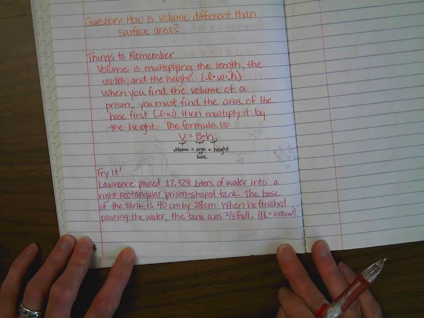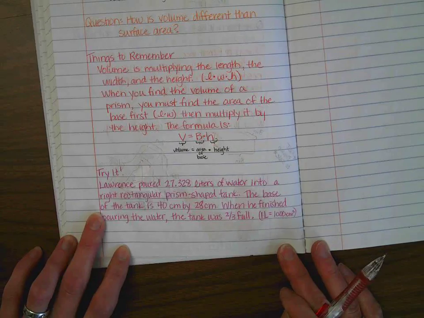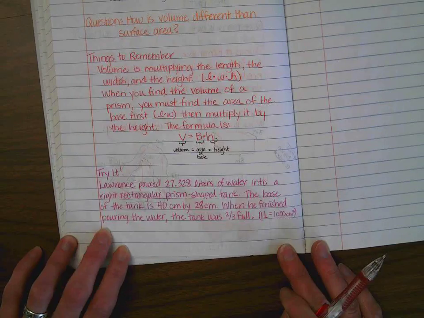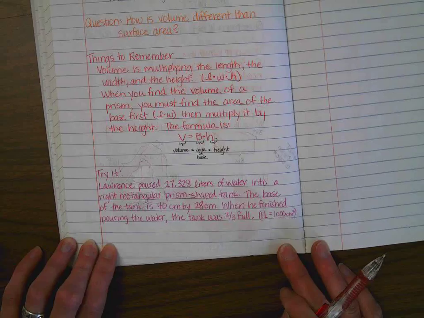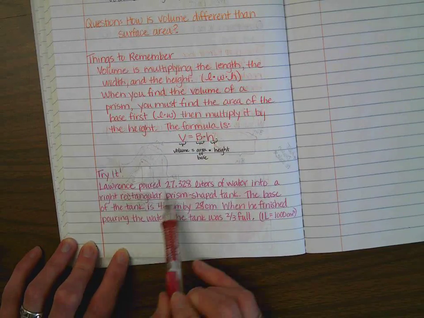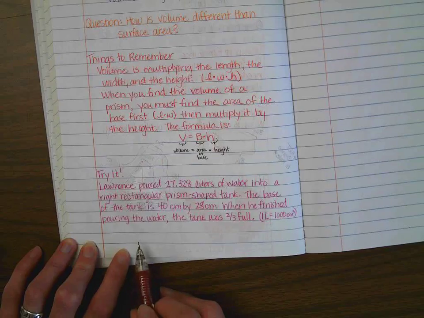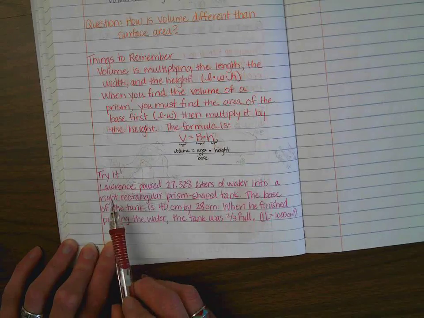But this is what it says. Lawrence poured 27.328 liters of water into a right rectangular prism-shaped tank. So think of a fish tank. The base of the tank is 40 centimeters by 28 centimeters. When he finished pouring the water, the tank was 2/3 full. So your job is to tell me how much water he put in there. No, sorry, what is the volume of the tank? Because it tells you how much water he put in there right there. So I want the volume of the tank.